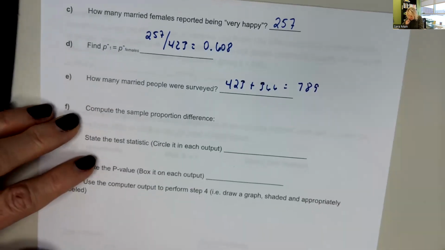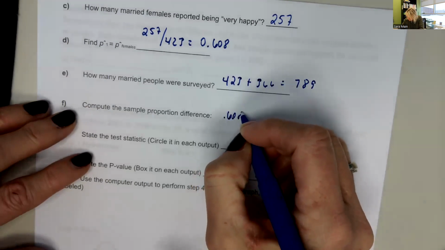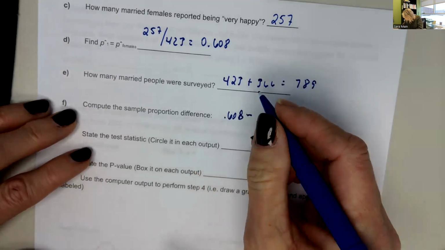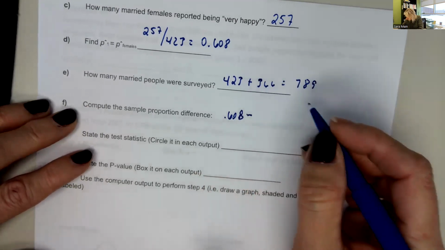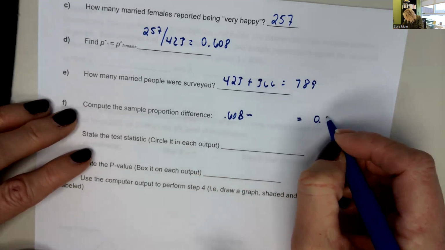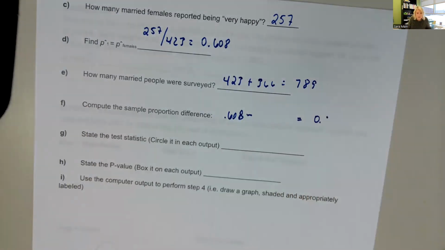Compute the sample proportion difference. So we have 0.608 subtracting the males. Let me just make sure here.